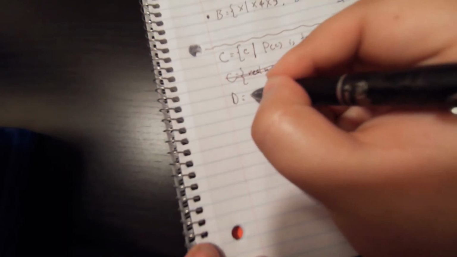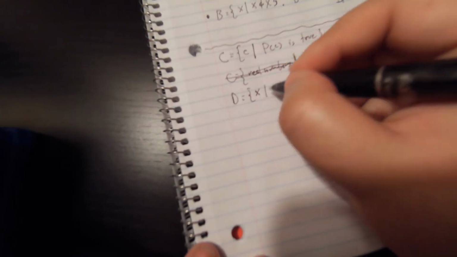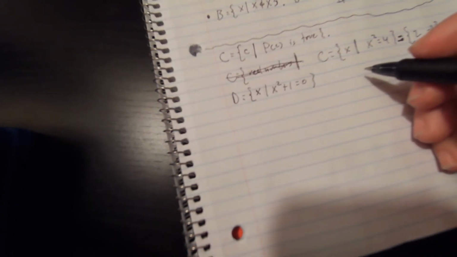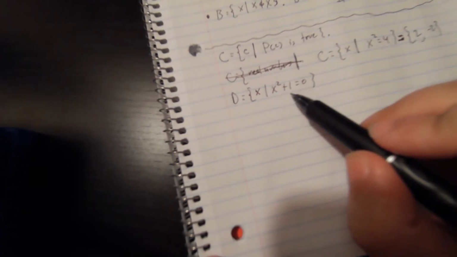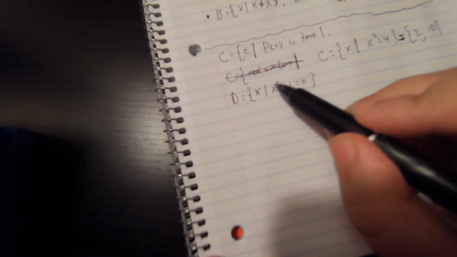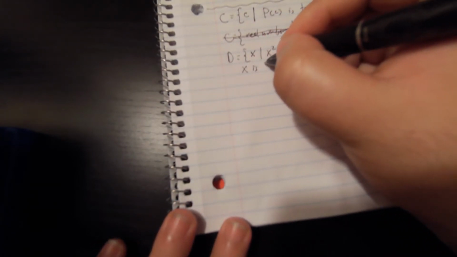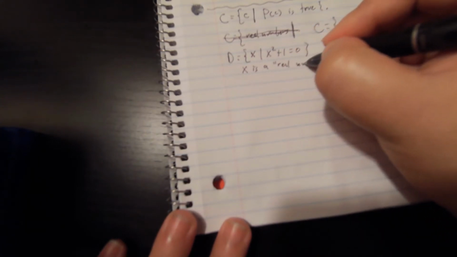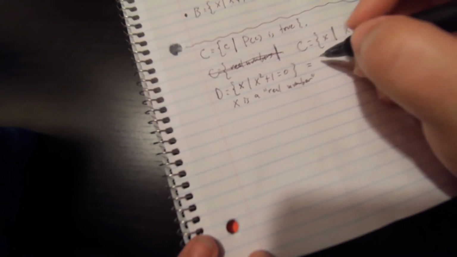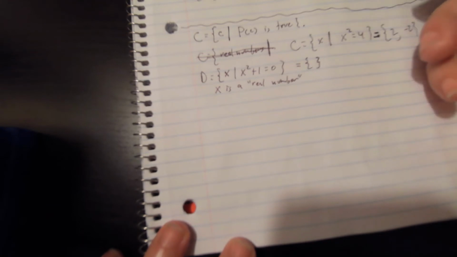Now if you come up with a different set, like X such that X squared plus 1 is 0, well, actually for this specific statement, depending on how you specify here what it is, then you could have different outcomes. So for example, if I explicitly say that X is a real number, then at this point there is no element that does that. There are no real numbers such that X squared plus 1 equals 0.